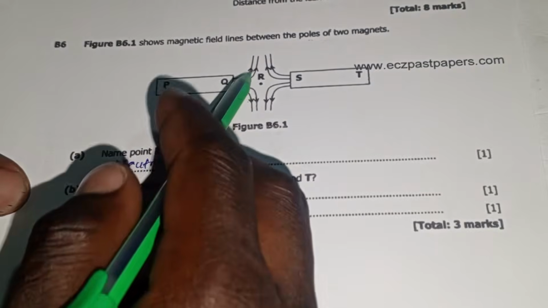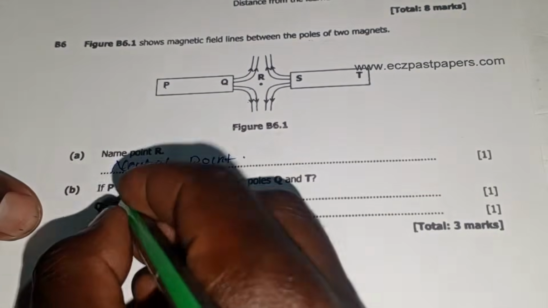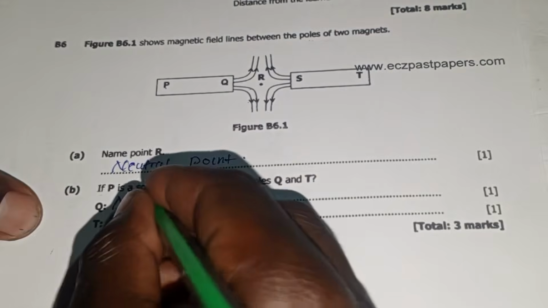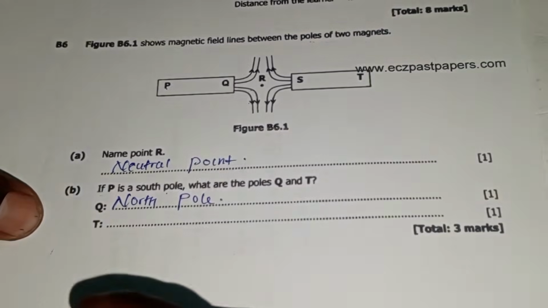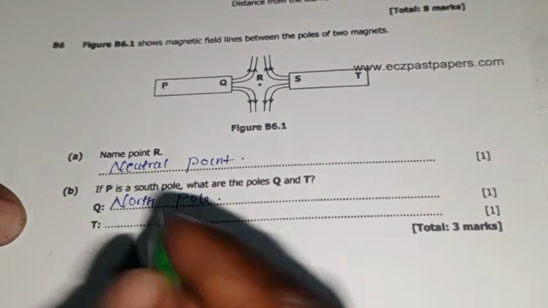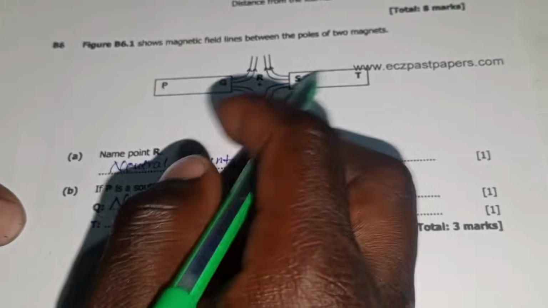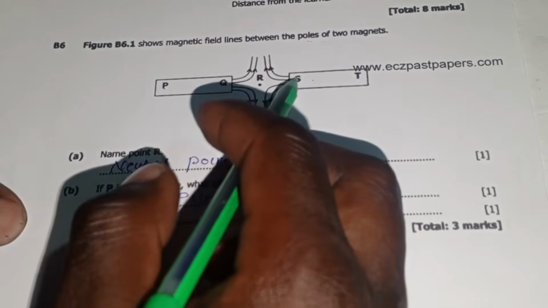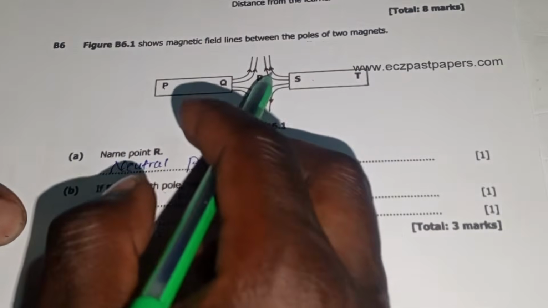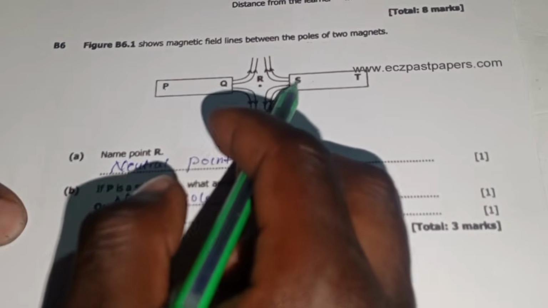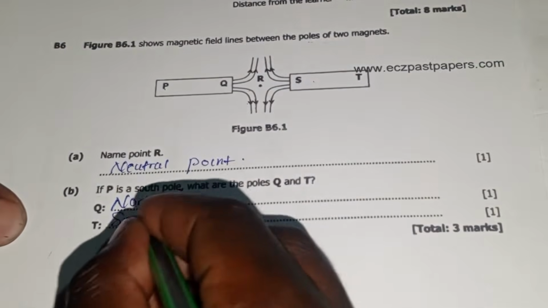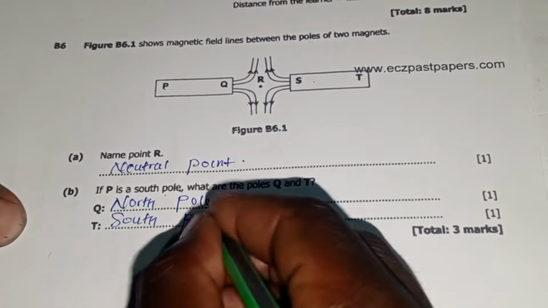Since Q is releasing magnetic field lines, we can tell that this is a north pole. And for T, we look at this magnet here. S is releasing magnetic field lines, so S is a north pole. If S is a north pole, then T will be a south pole.